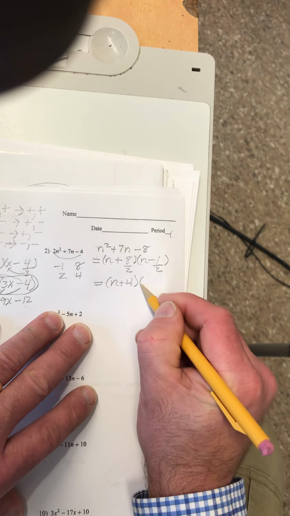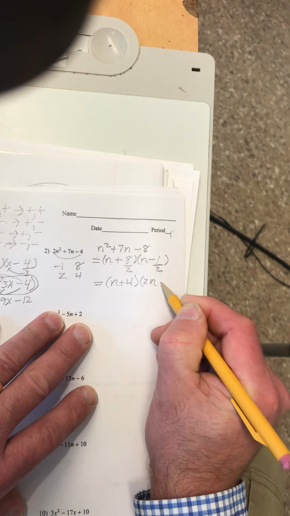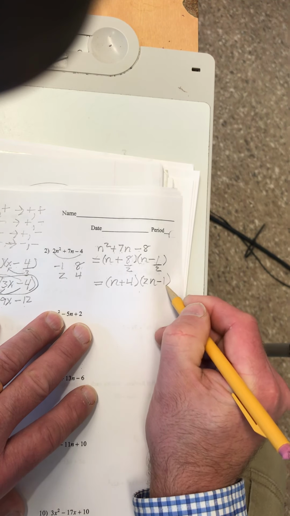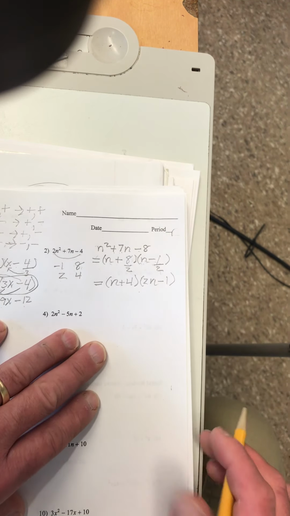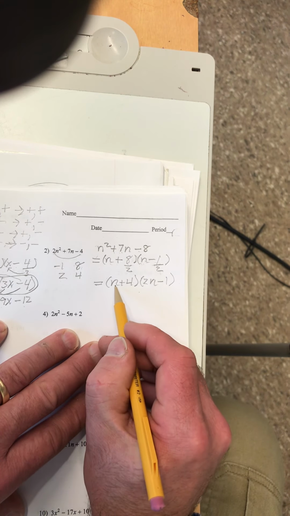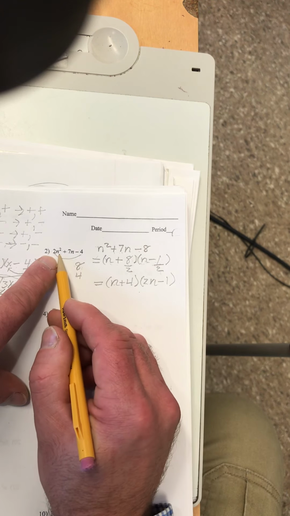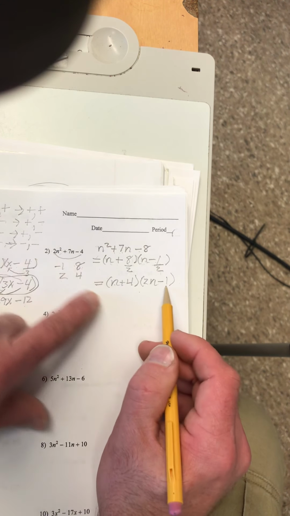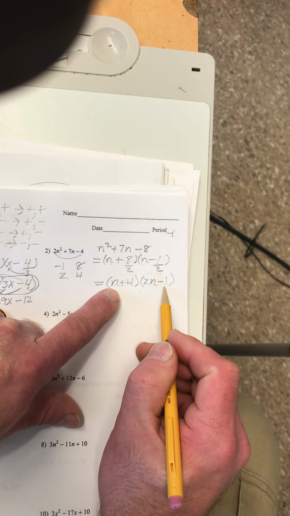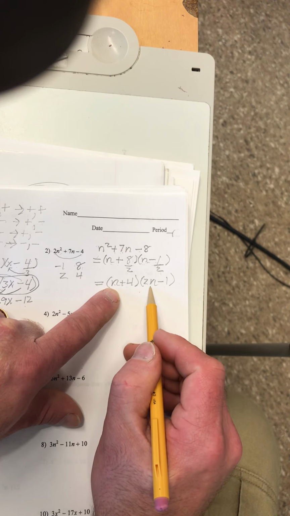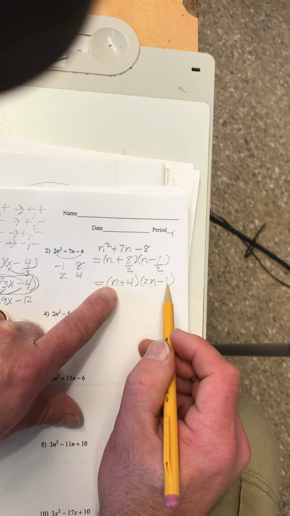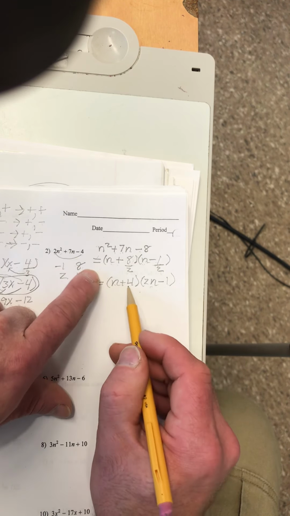No, so that will be 2n minus 1. Okay? Now, if I were to do FOIL to get back to this, n times 2n is 2n squared. N times negative 1 is negative n, plus 8n. 8n minus n is 7n. And then 4 times negative 1 is negative 4.